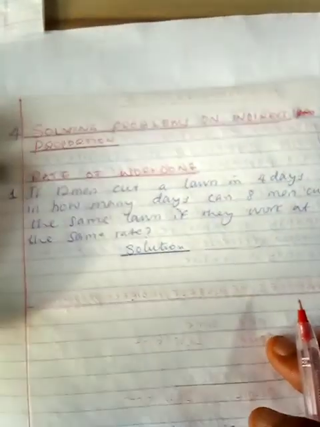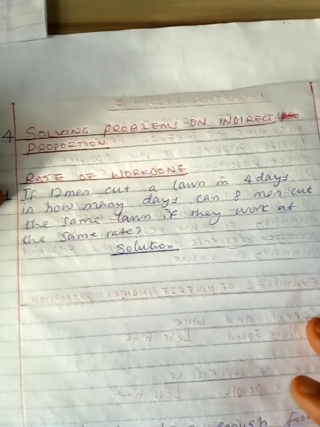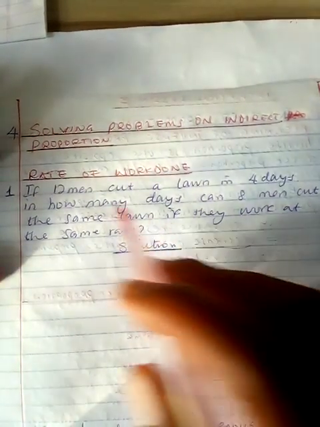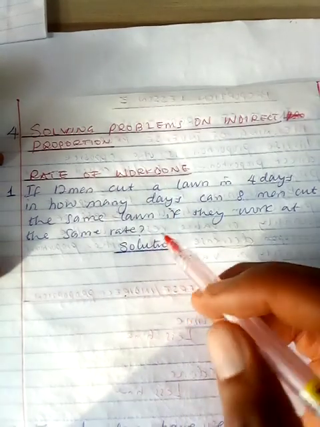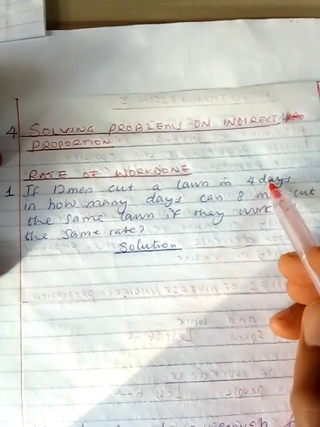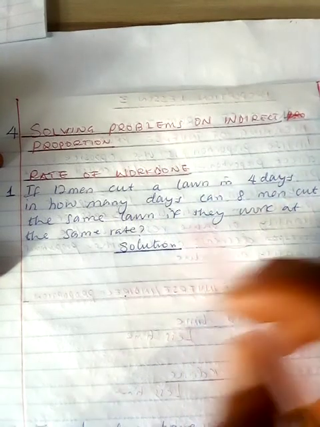Now we're going to solve some problems. The next thing we're going to do here is solving problems on indirect or inverse proportion. The first problem is coming from rate of work done, which I've already explained in the examples. Let us see this question. It says if 12 men cut a lawn in 4 days, in how many days can 8 men cut the same lawn if they work at the same rate?